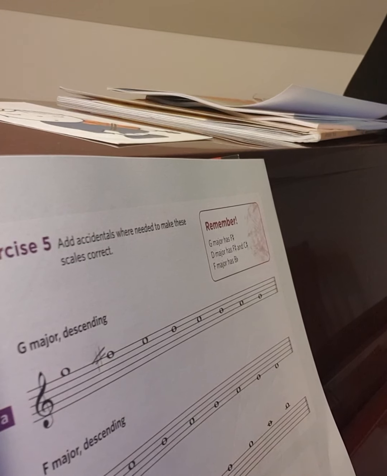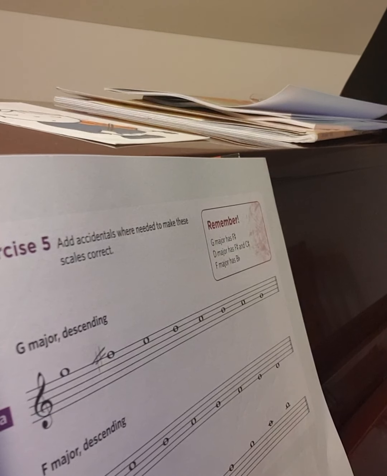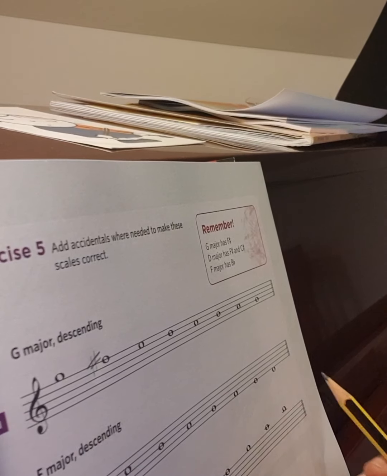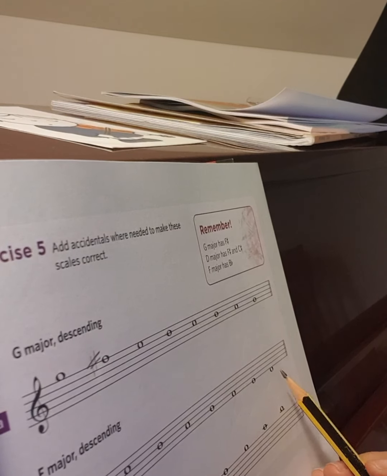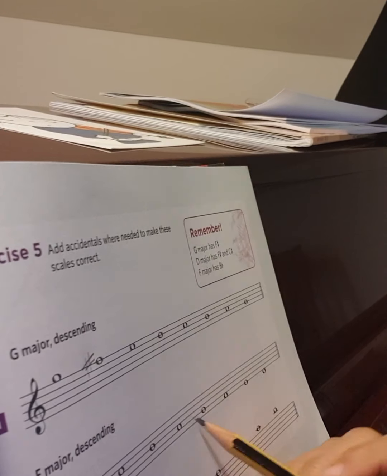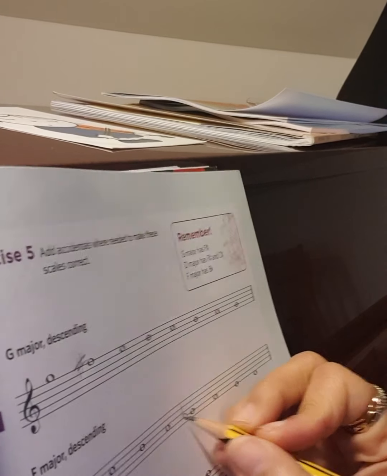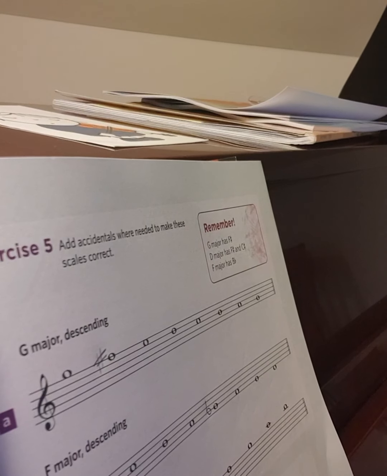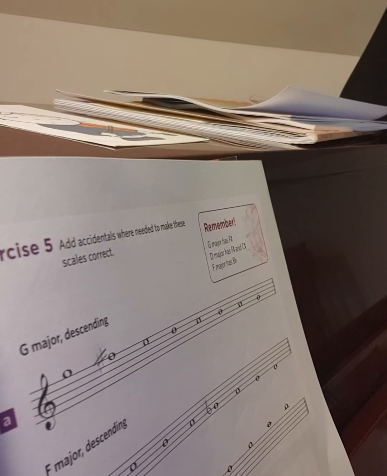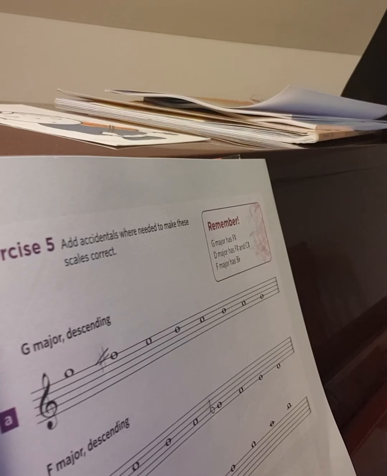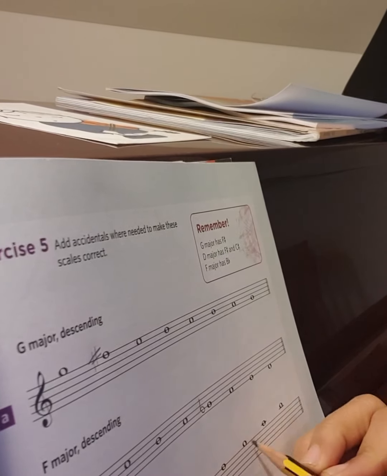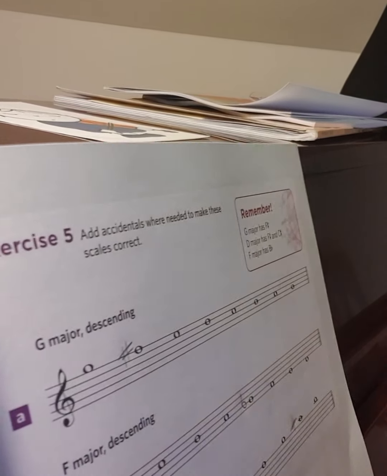B, F major descending. Well, F major we know has only B flat. Find B. Let's start from the bottom, from the lower note: F, G, A, B flat. Next, D major ascending. D major we learned has two sharps, F sharp and C sharp. D, E, F sharp, G, A, B, C sharp, and that's all.